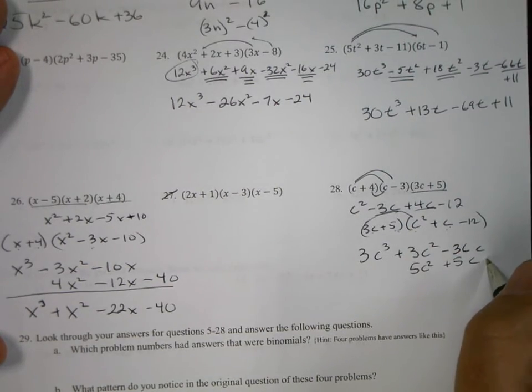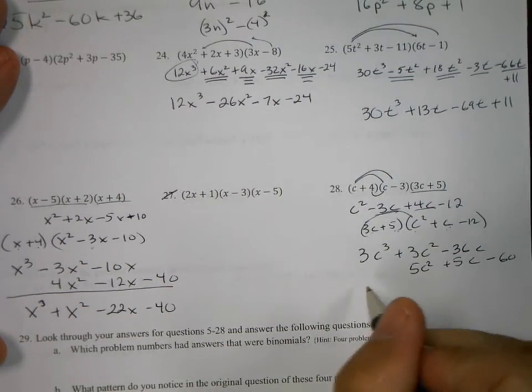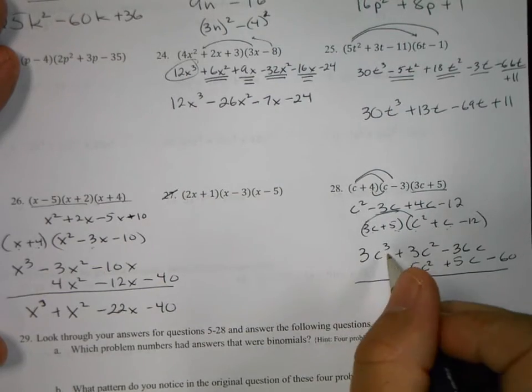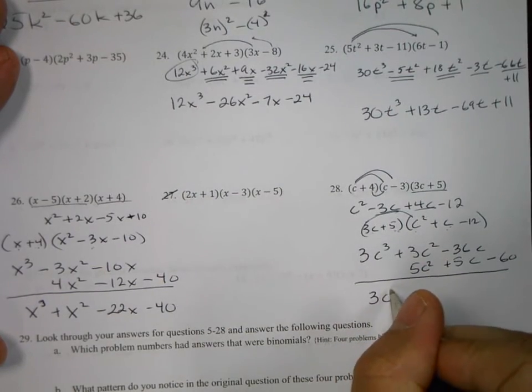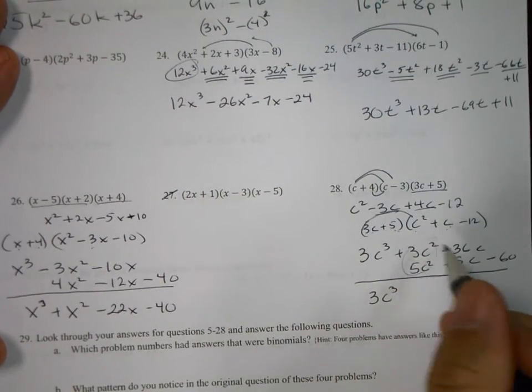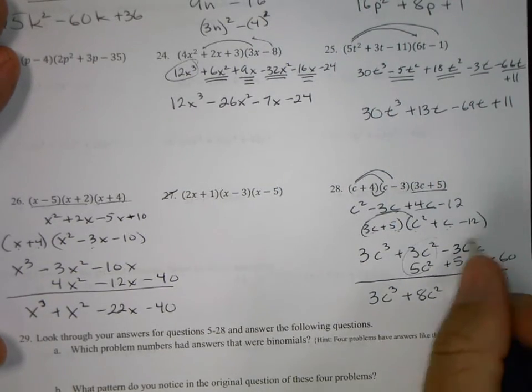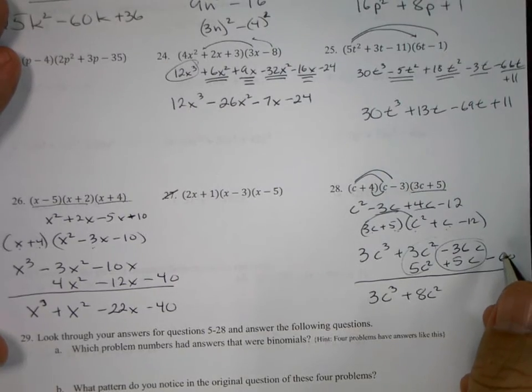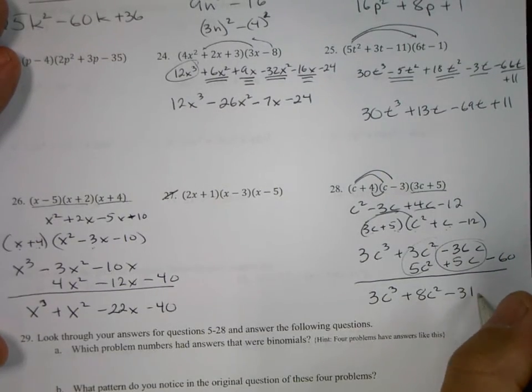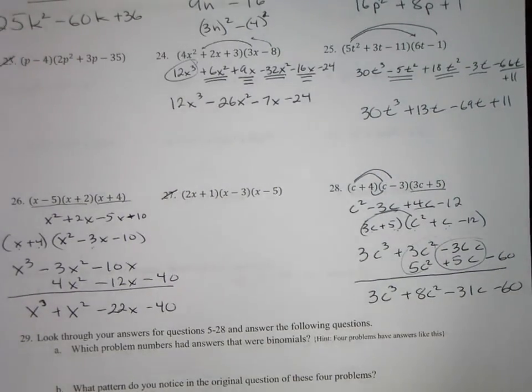And 5 times negative 12 is negative 60. Now, adding straight down, 3c to the third. 3c squared plus 5c squared is 8c squared. Negative 36c and 5c is negative 31c minus 60.